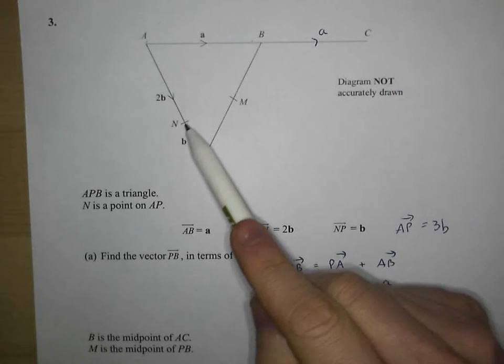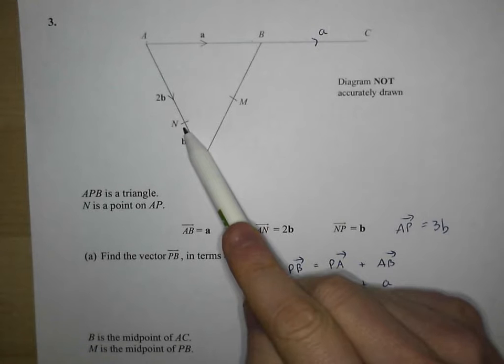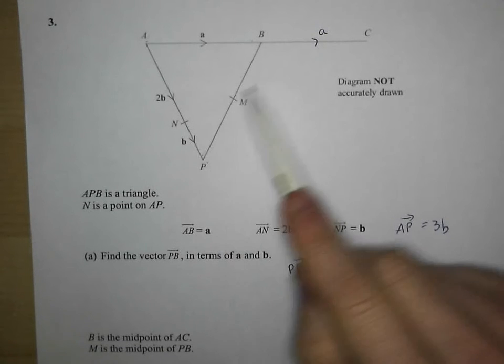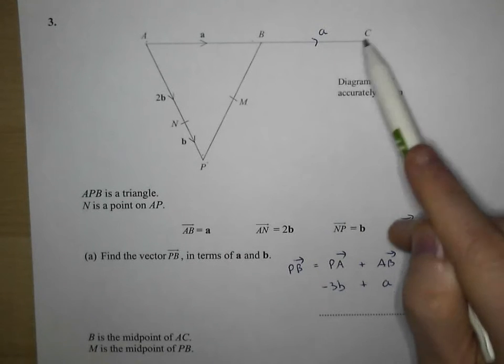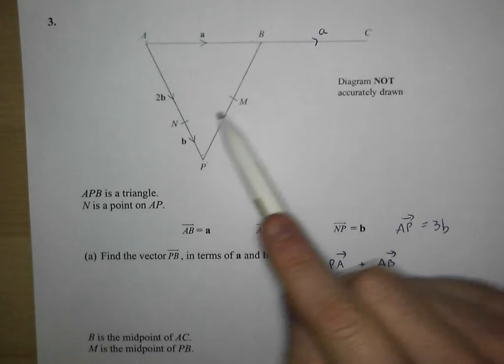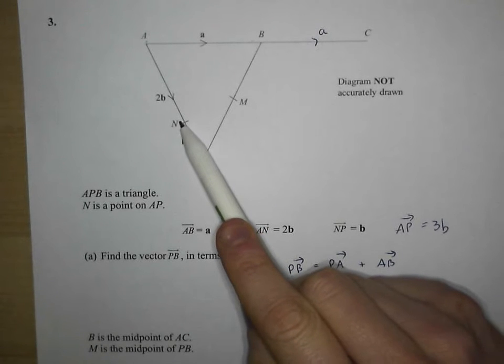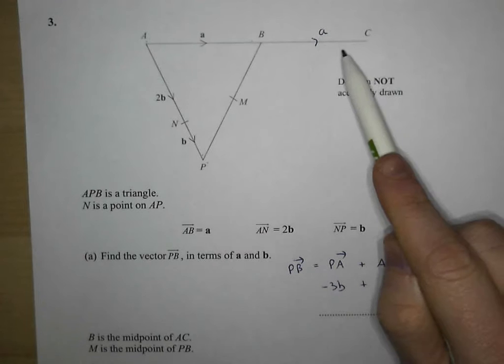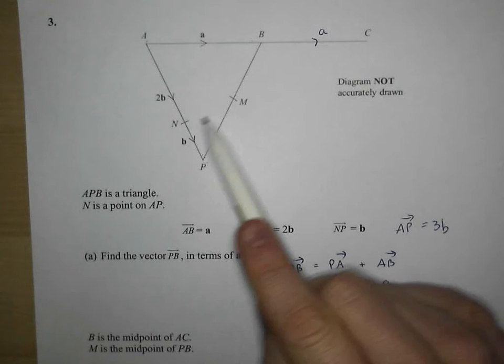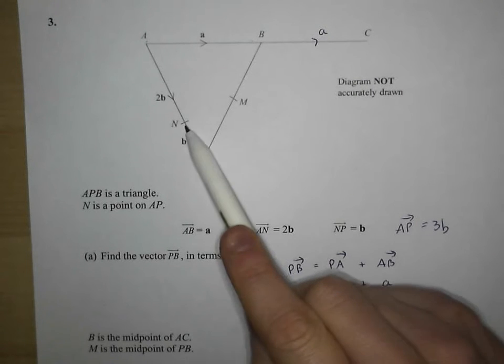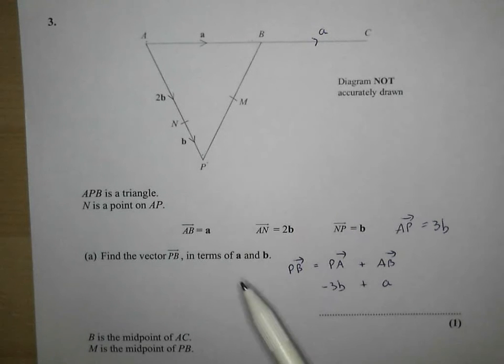I've got two vectors that both start at N. They both have the exact same gradient. So they have to be a straight line. So I've got to show they start at a common point and they are parallel to each other. So I'm going to find the vector N to M. I'm going to find the vector N to C. I'm going to hope that they're parallel, and then my job's done.